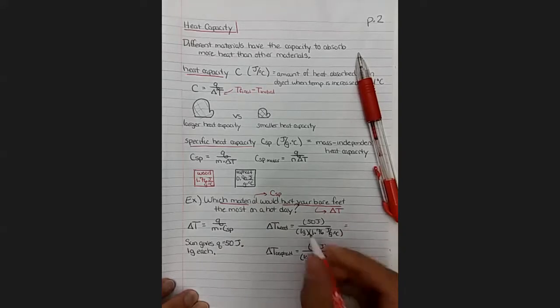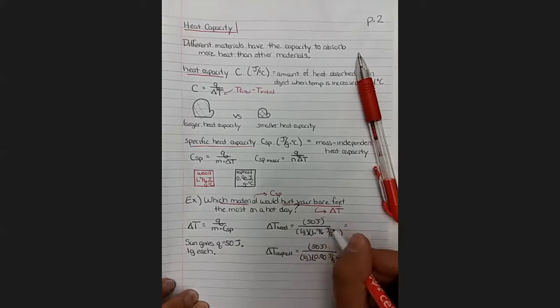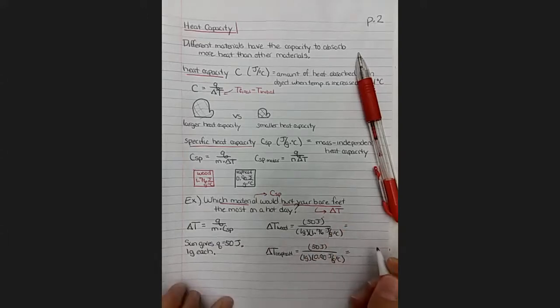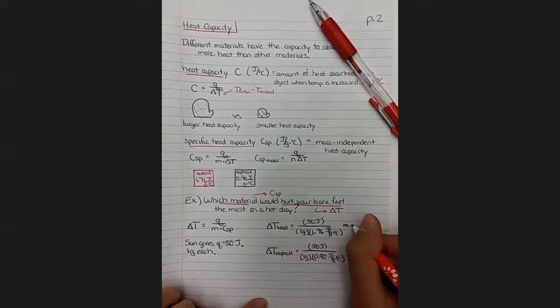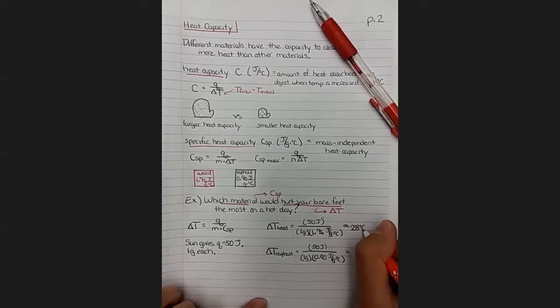Okay, and my units cancel, grams for grams, joules for joules, and we're left with degrees Celsius. And if we compute the numbers, we're going to get approximately 28 degrees here and 56 degrees here.